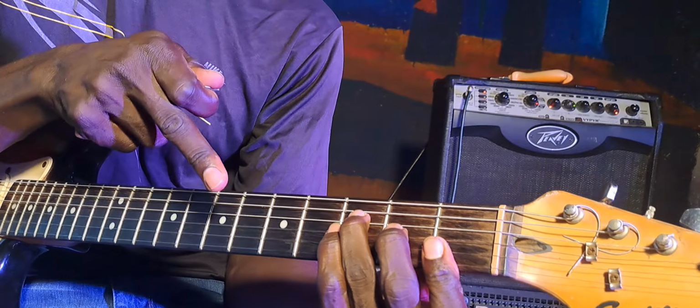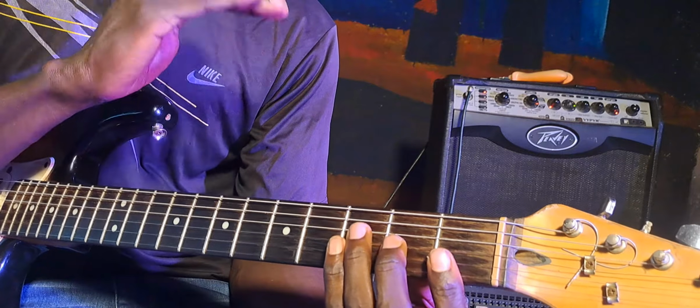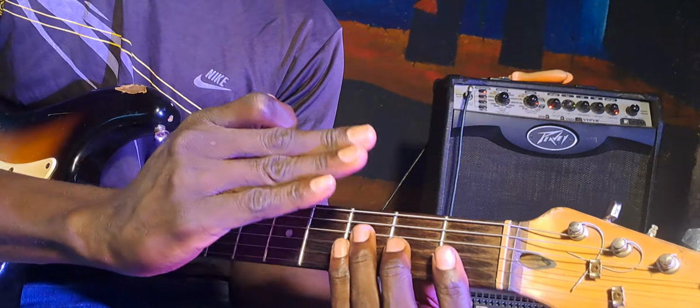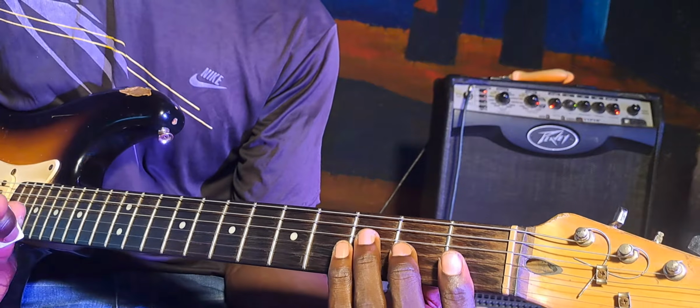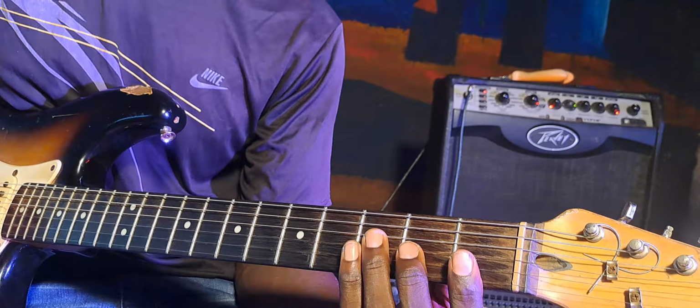I will add that one in the next topic, but for the modes, I don't want to mix 2-3 topics, as I've already said in other lessons. So this is the Mixolydian scale.